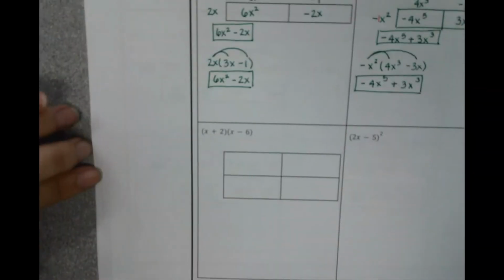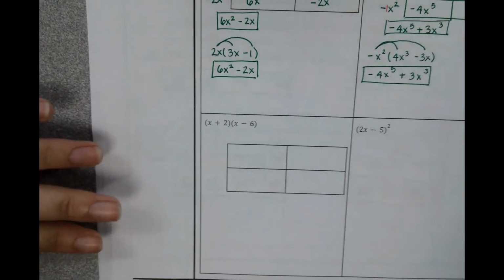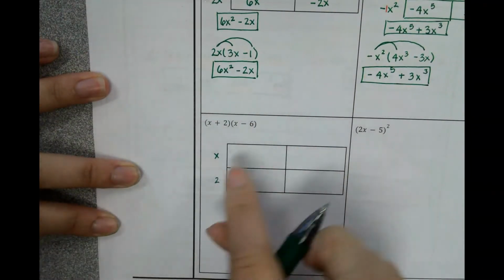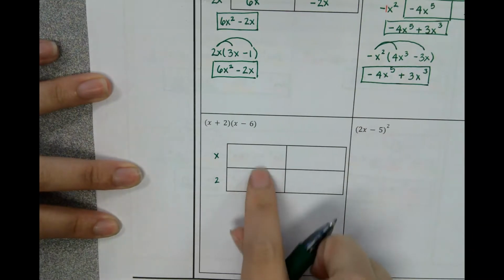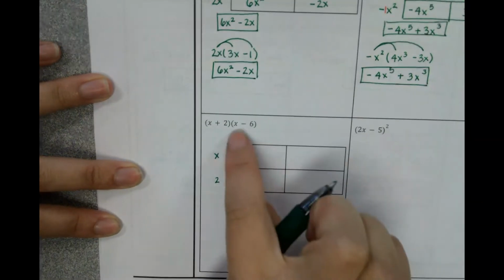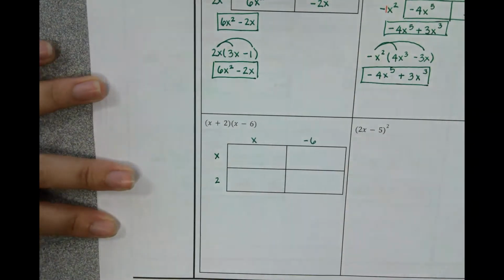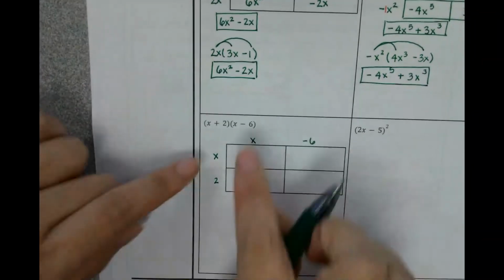Okay, so here we have x plus 2 times x minus 6. So here is x and 2. Right, so it's 2 rows here because this is a binomial. Then the second one here, x minus 6. Okay, 2 columns because it's a binomial. Okay, and I'm going to start with this box.